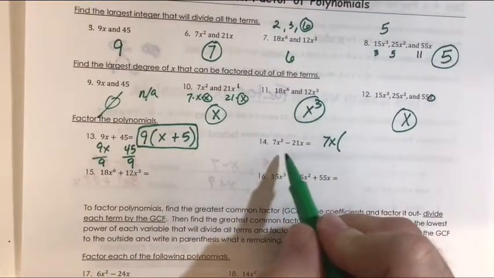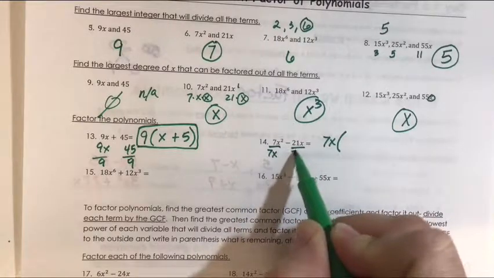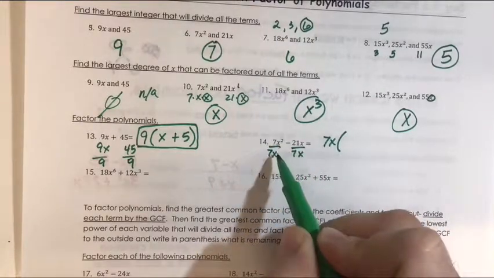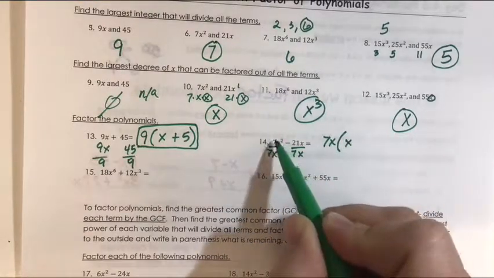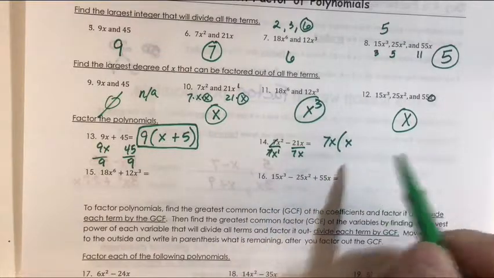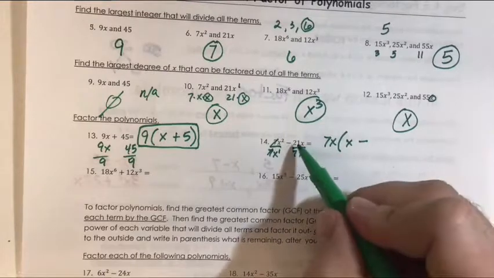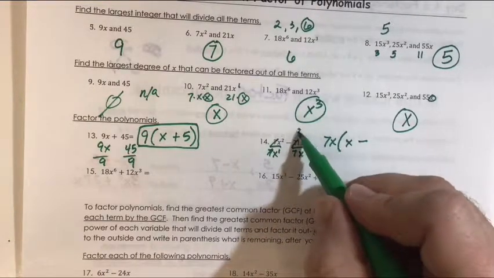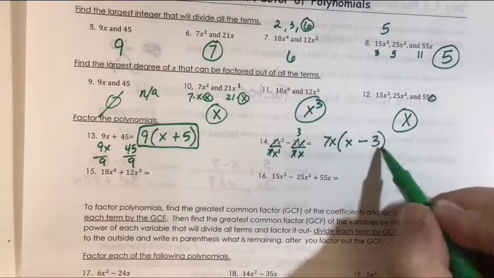So to factor out the 7x, I'm going to divide both of these by 7x. Well, when I divide this first one by 7x, the only thing left is x. The 7's cancel, and x squared over x to the first is just x. Minus, because it's a minus divided by a positive, 21 divided by 7 is 3, and x divided by x cancels, so minus 3 is the end.